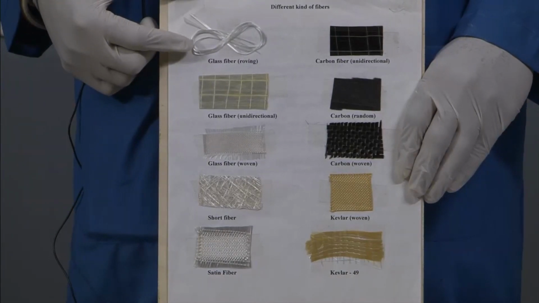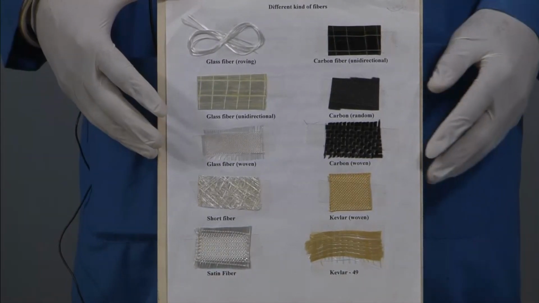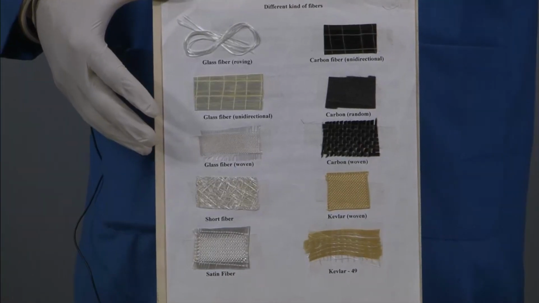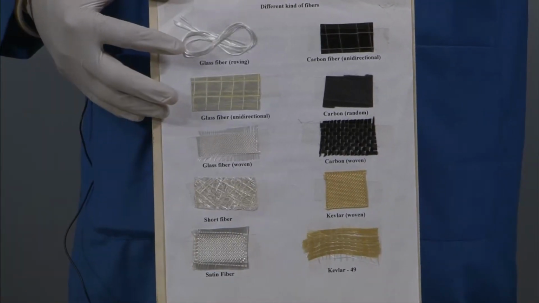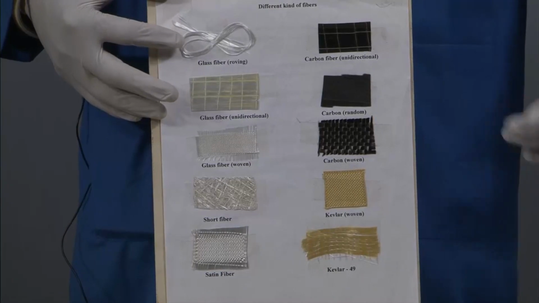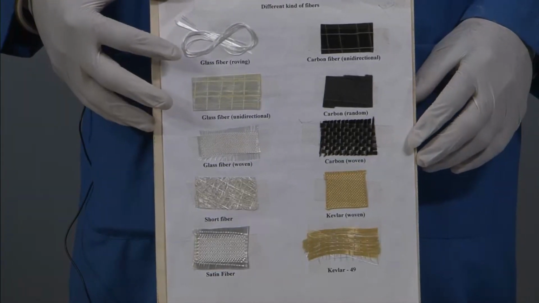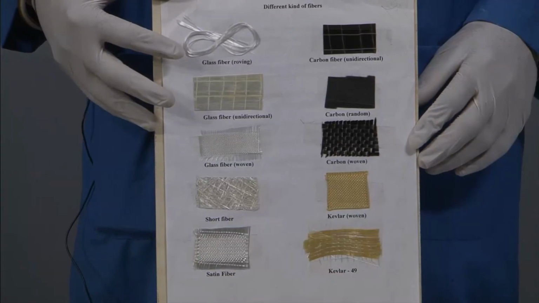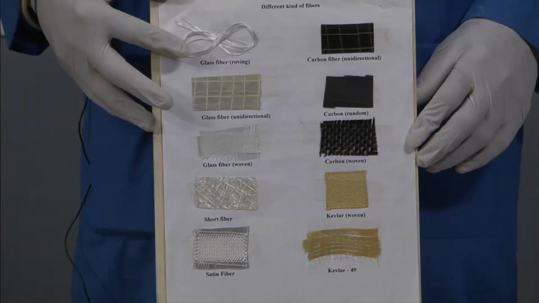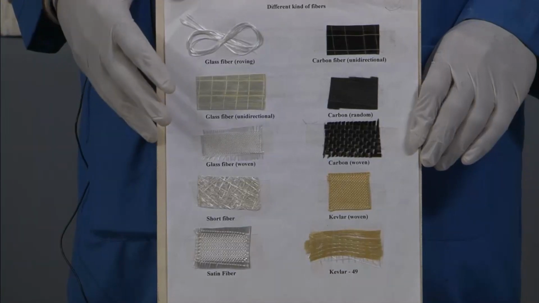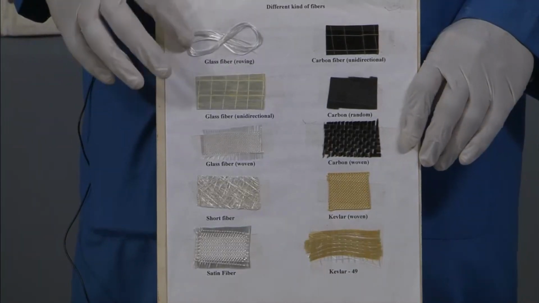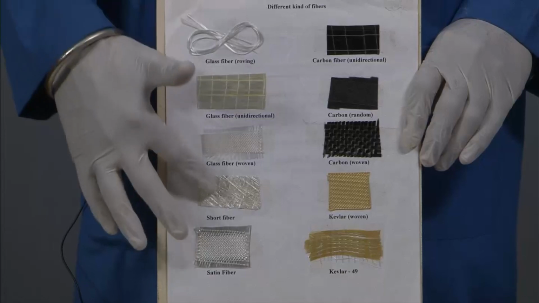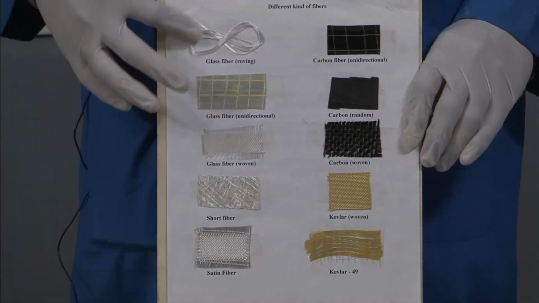Regarding the properties of glass fibers, it is already discussed in the class in the previous lectures. We have various kinds like E glass. E is for electrical, it is used for insulation. Then S glass, that is for strength. Then we have C glass, C is for corrosion, that is corrosion resistant glass. And you can see that these fibers are very flexible.